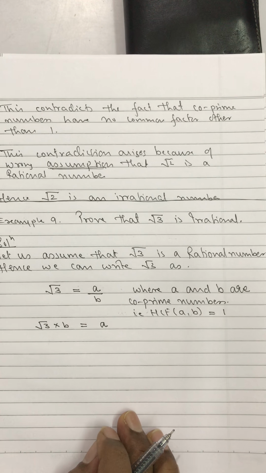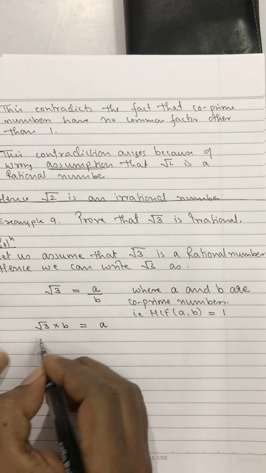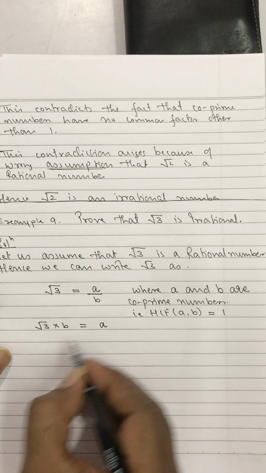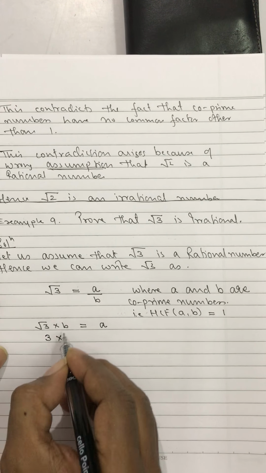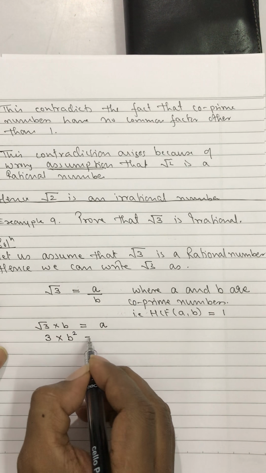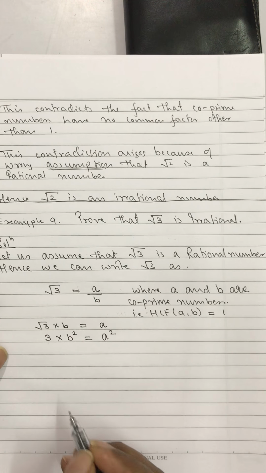Now we can pause over here and solve, and you reach up to where you can solve. Go slightly further. And then again play the video. Okay. Root 3 into B is equal to A. So now I will take square of both. So root 3 square will be 3, B square, is equal to A square.